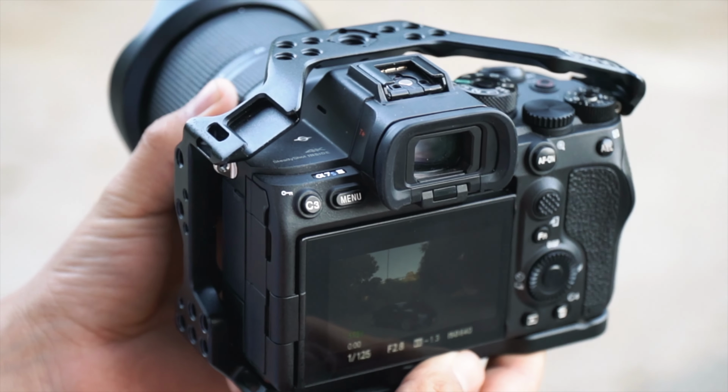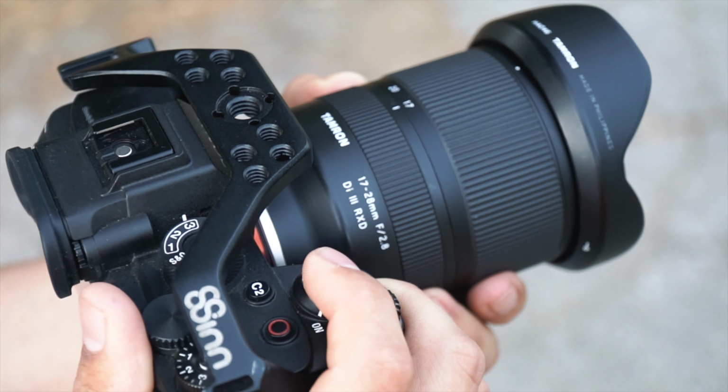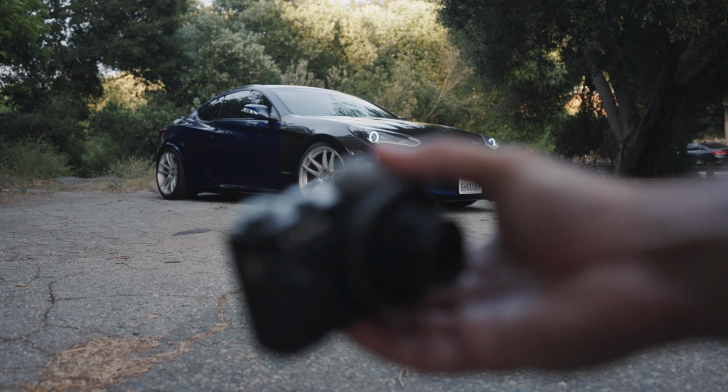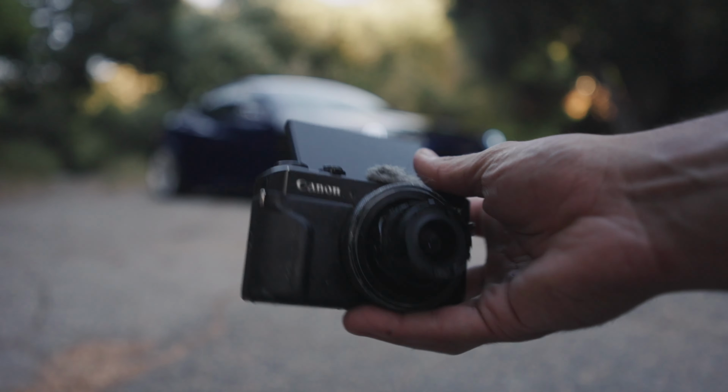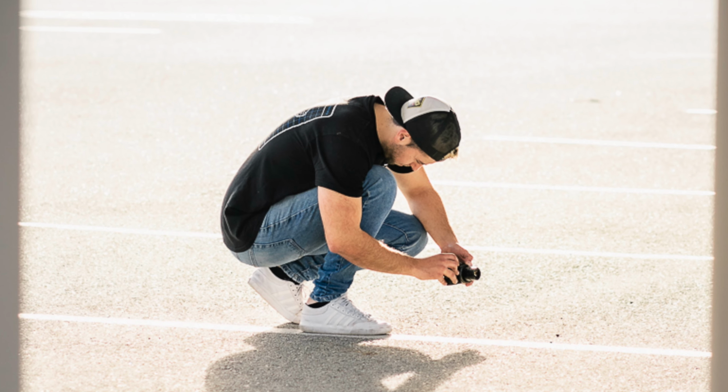So starting off with gear, I personally use the Sony a7S III. You don't need anything fancy. You could honestly start with your iPhone. For my first 3 years, I was shooting on a Canon G7X, which just shoots 60 frames per second in 1080p, which is pretty bad to today's standards.